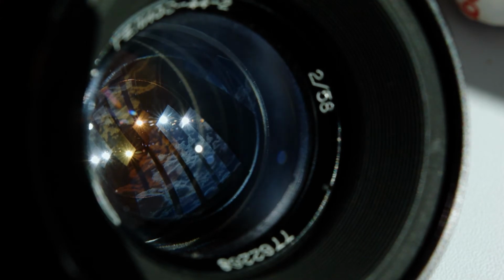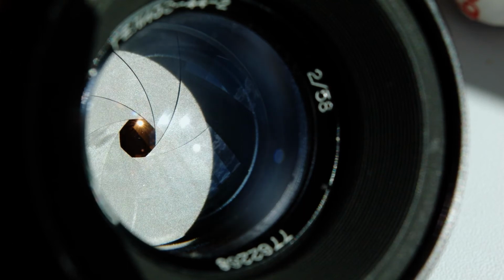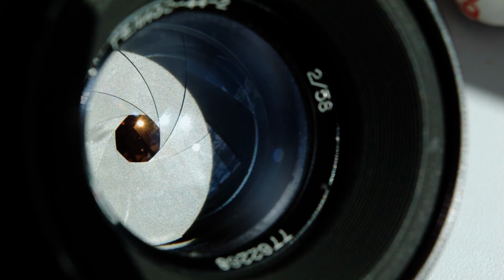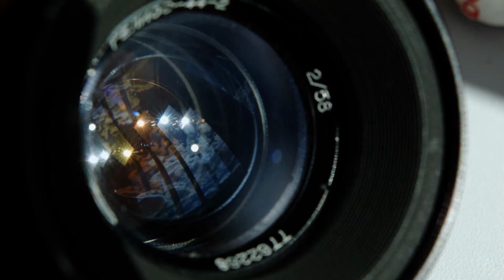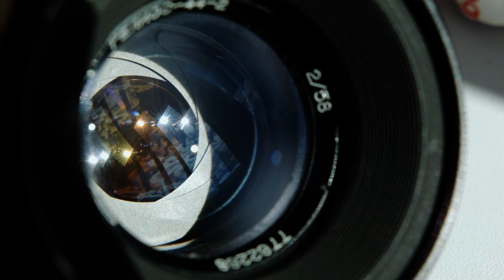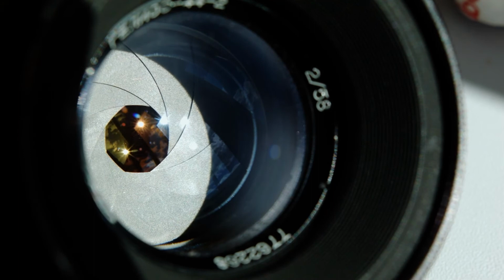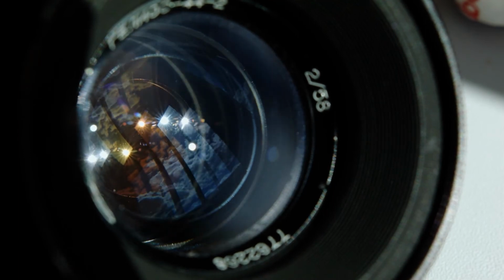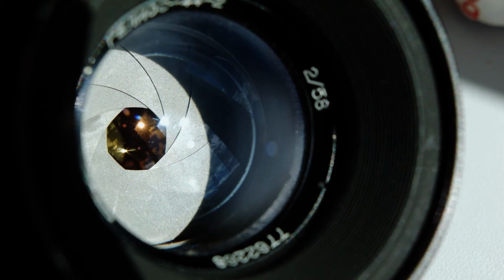For example, if you want to have a shallow depth of field, you usually want to use an aperture of around 2.8, which is a very wide aperture. Now, if you want the distance that is sharp around your focus point to be wider, you want to use a smaller aperture, which is probably something like 16, which is going to be something like this.